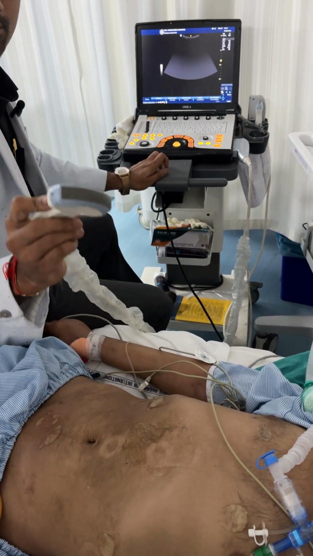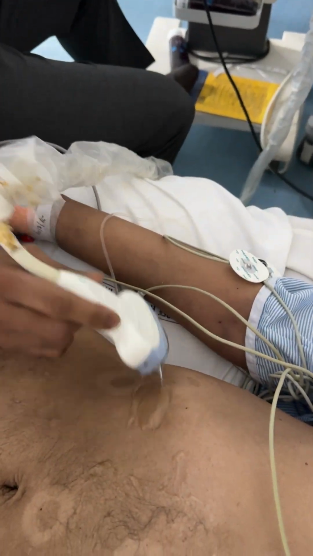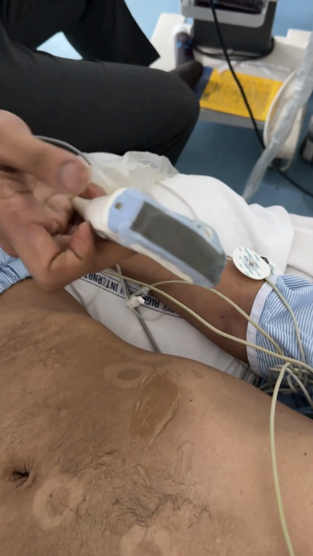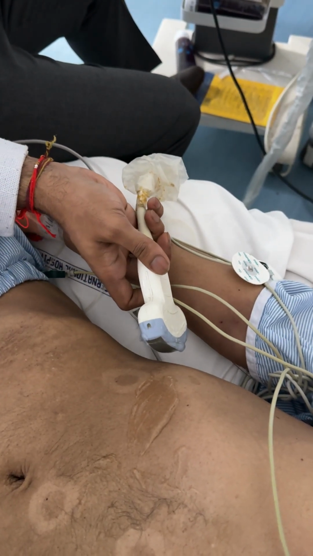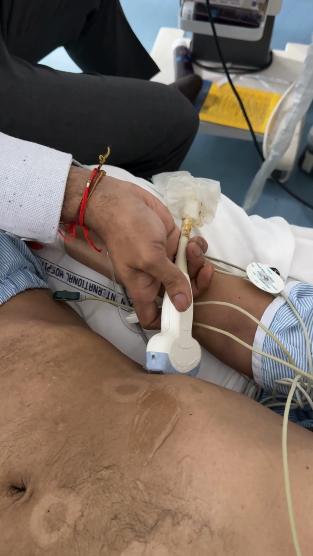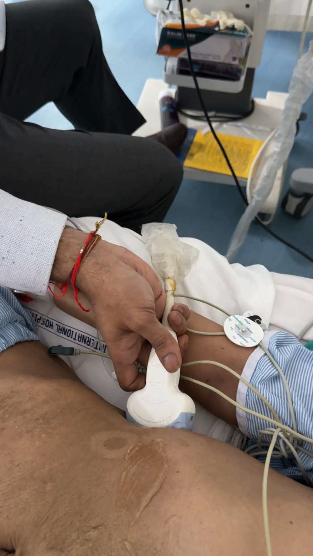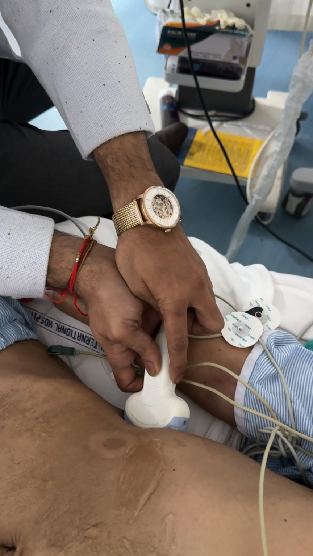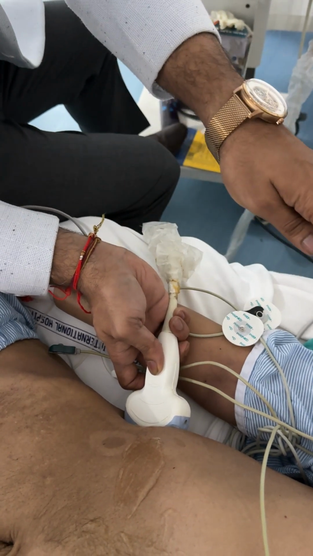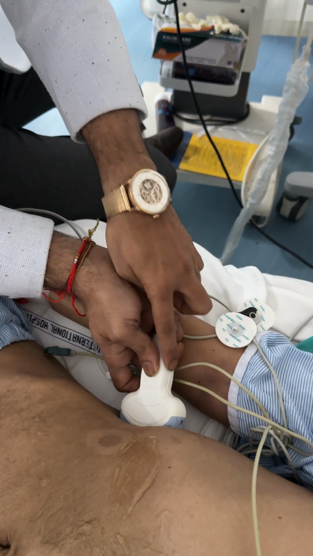Now we are going to see the right upper quadrant. Just focus here. On the right side, what we need to do is take the probe, and the probe can be placed in three ways basically. This is the horizontal orientation, this is the vertical or the sagittal orientation. In the sagittal orientation, the marker has to point cephalic, and the probe has to be like this.